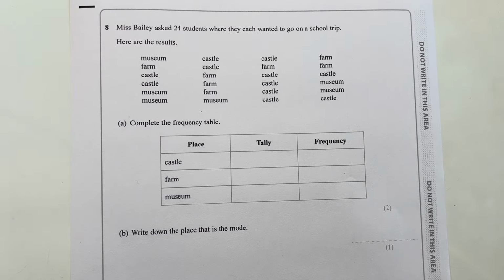This is question 8. We're told 24 students were asked where they wanted to go on a school trip, and we're given the results. In part A, we're asked to complete the frequency table using those results, and part B, we're asked to write down the place that is the mode. Pause the video, attempt to answer the question, return to play the video to see the solution and where the marks are awarded.